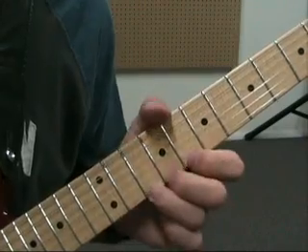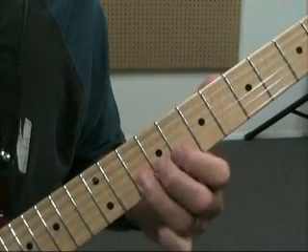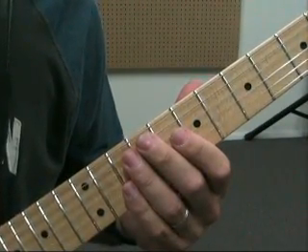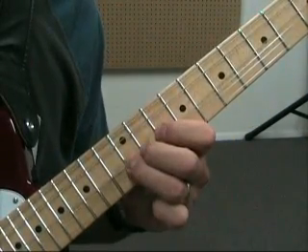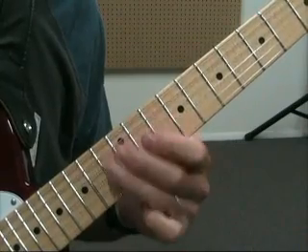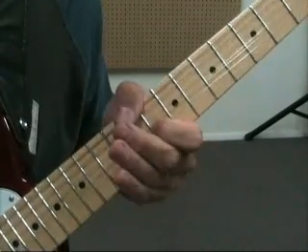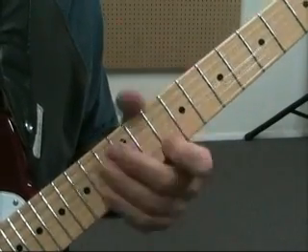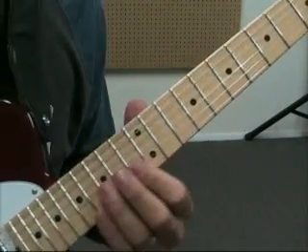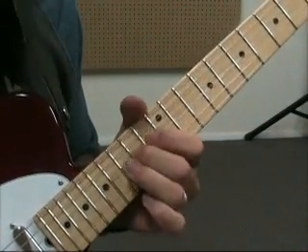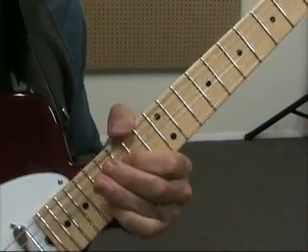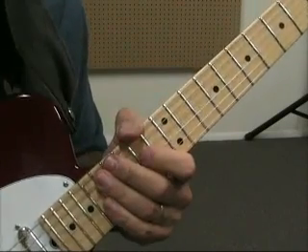Then we've got right there. If I move up in here into this position, we've got it right there. Right there. It's a little tricky bending with the first finger sometimes. And then we're going to duplicate it here. And so on. It just kind of moves on.